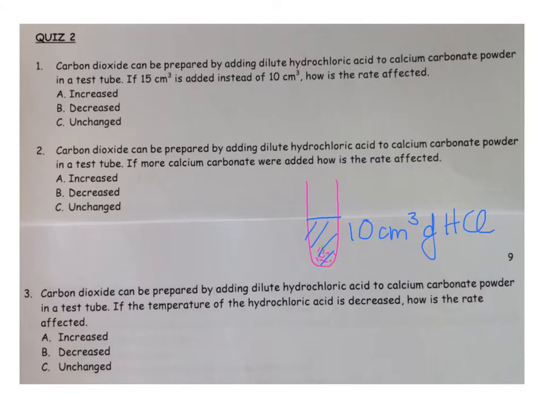So now, if I put a little bit more of this HCl in here, I find that absolutely nothing changes. At the reaction site, I still have the identical surface area of calcium carbonate. I still have the identical concentration of hydrochloric acid, and I still have all the same conditions at the bottom. So that is going to make absolutely no difference to my reaction.